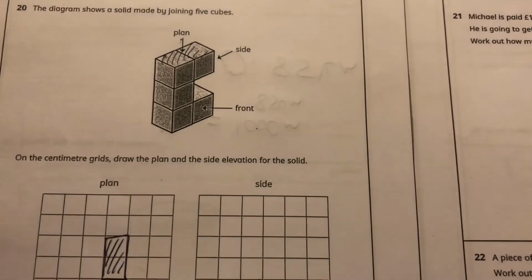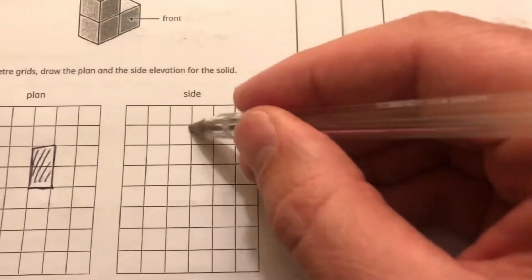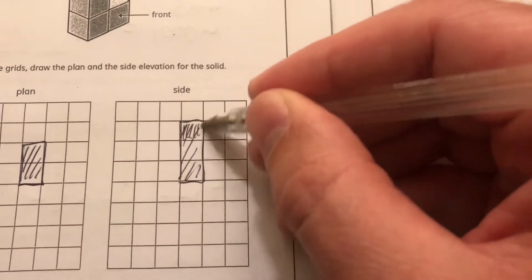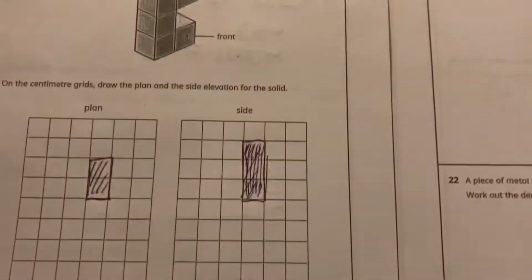And then from the side, well, the front will give that kind of C shape. So from this side, I should see all 3 blocks together. Fair enough, these 2 are kind of sticking out a bit further than the others, but you would see all 3 there. Okay, 2 marks.